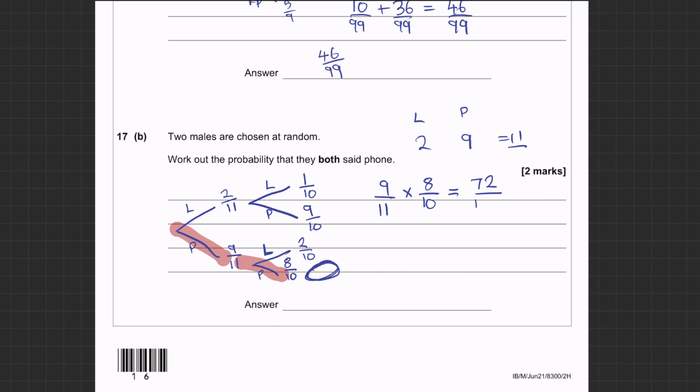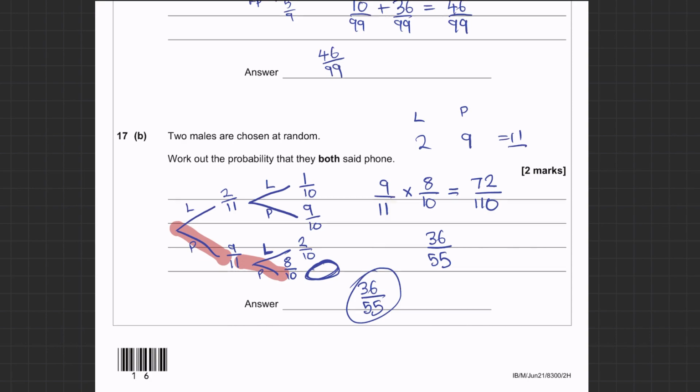And 11 times 10, which is 110. You can simplify that down to 36 over 55. And that is our final answer, 36 over 55. Again, leave it as a fraction because it's an inexact numerical form. If you round it, you're more prone to errors.